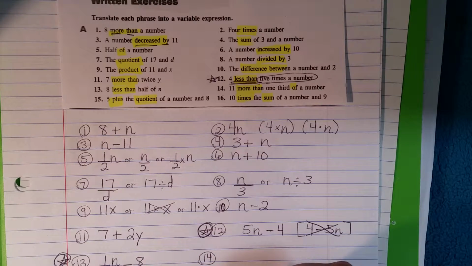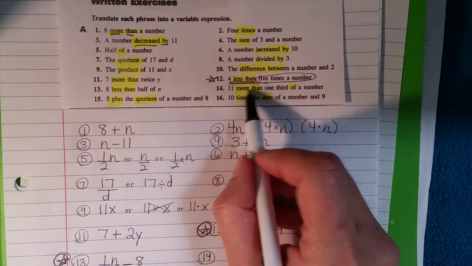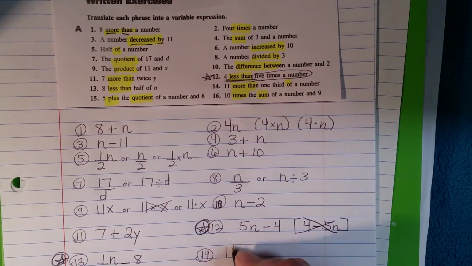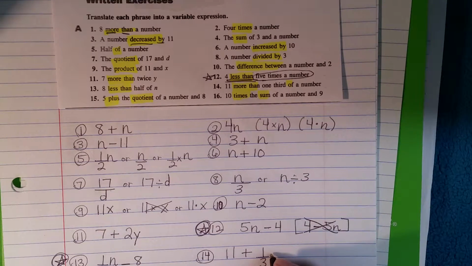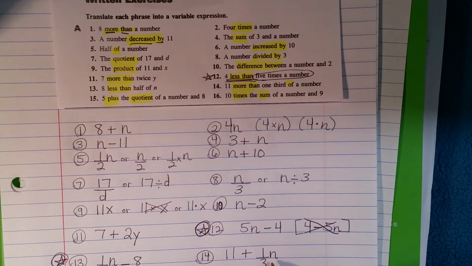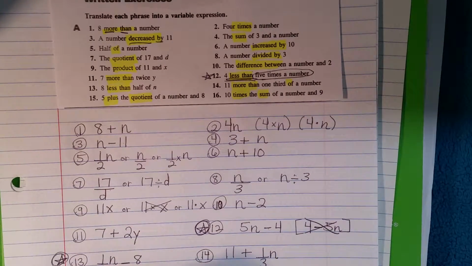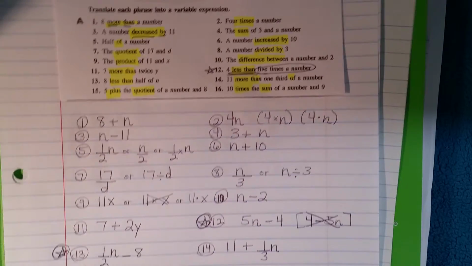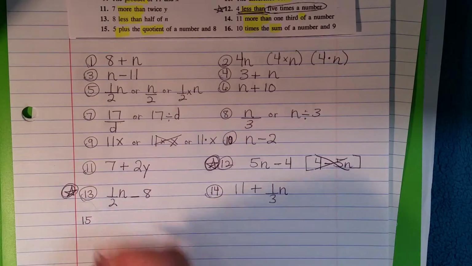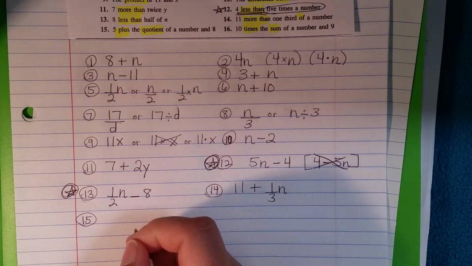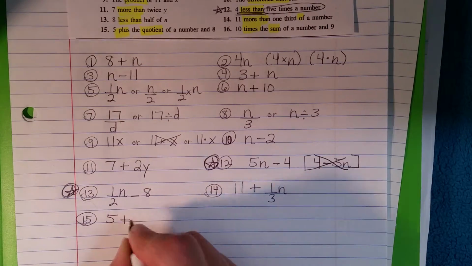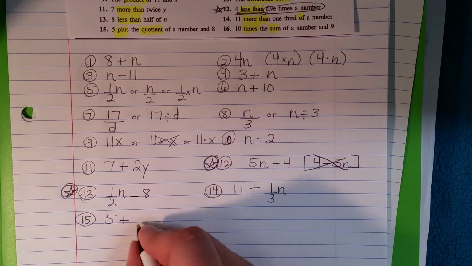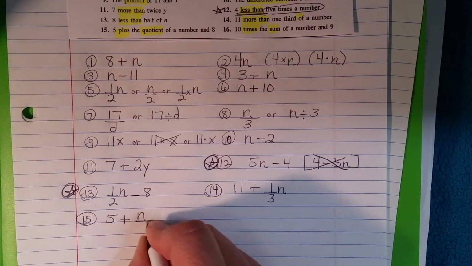14. 11 more than 1/3 of a number. Now, more than is addition, so I can go ahead and put the 11 first. 11 more than 1/3 of a number. Of means times. So 1/3 n. More than is straightforward. 15. 5 plus the quotient of a number and 8. Plus is addition. 5 plus the quotient of, I'm dividing here, the quotient of a number and 8.